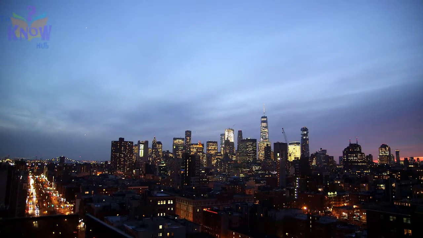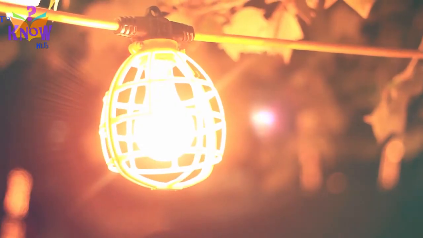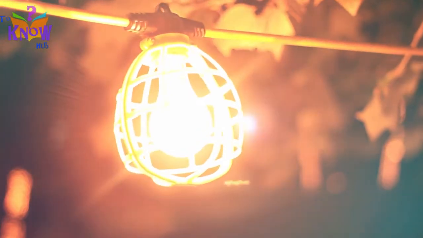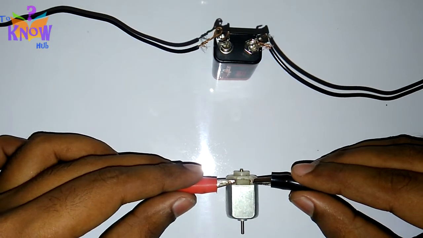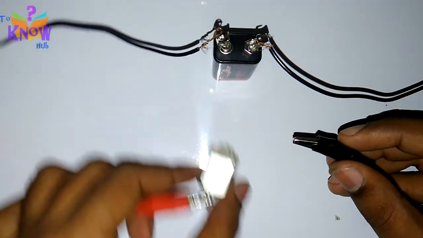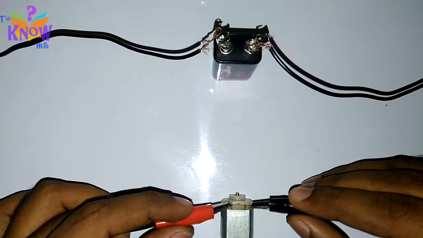Welcome to Electricity series. Electricity is running the whole civilization. Have you ever wondered what is electricity? I connect two terminals of this 9-volt cell to two terminals of this motor and this motor runs. The question is why and how?